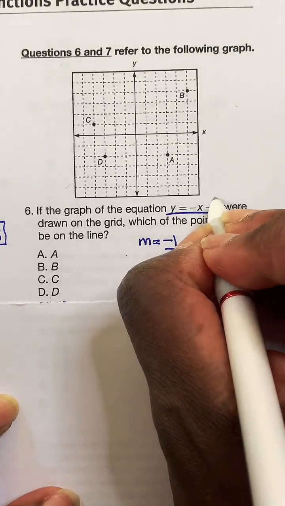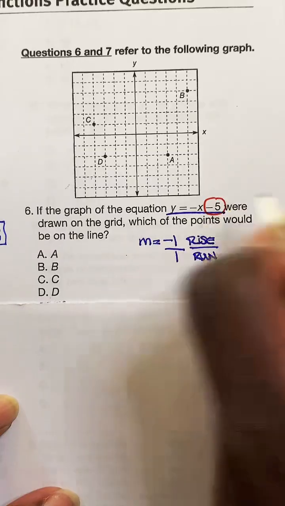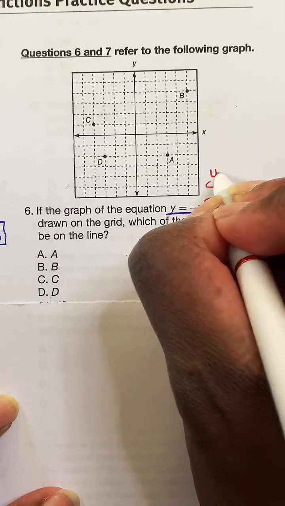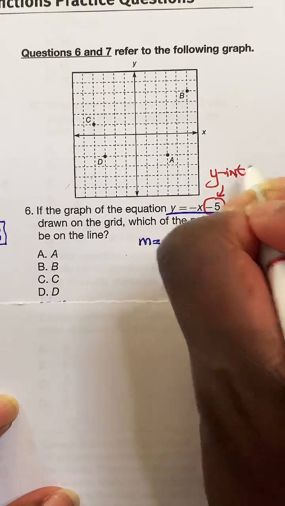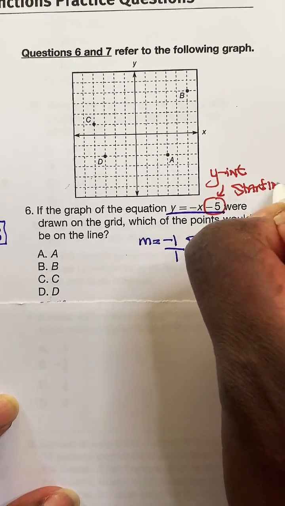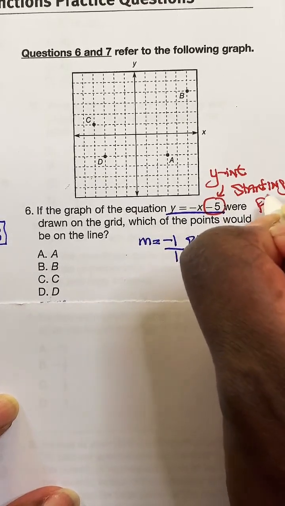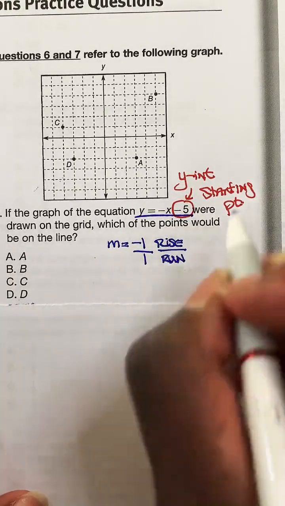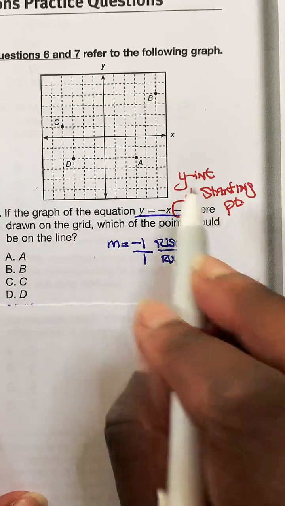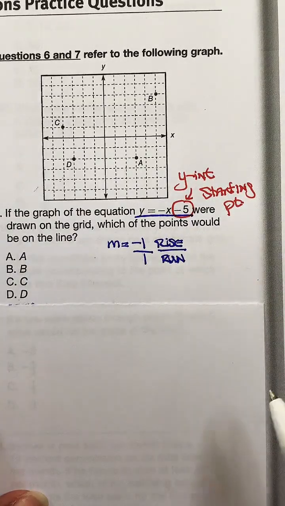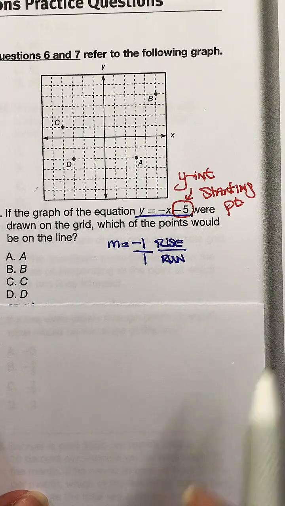So whatever your constant is plus the signage, that's going to be your y-intercept. And the y-intercept is your starting point. This is where you start on the y-axis because it's a y-intercept.